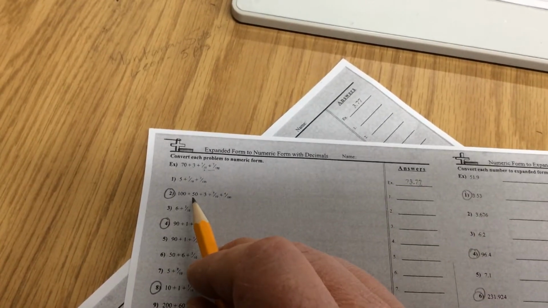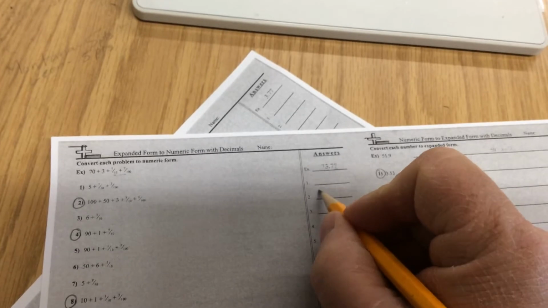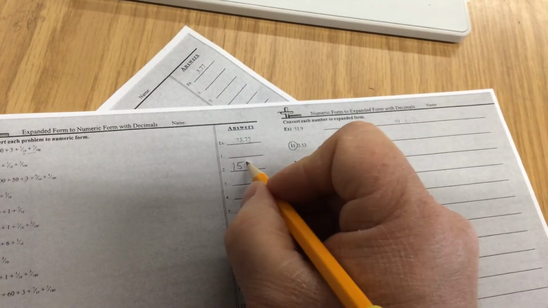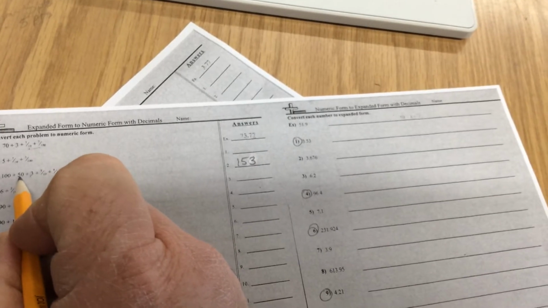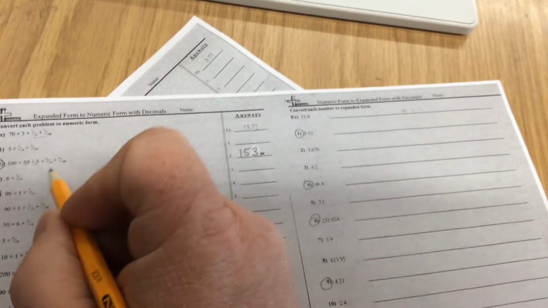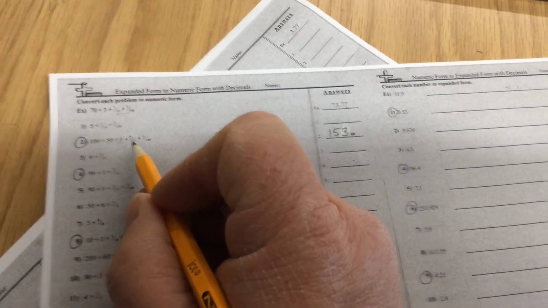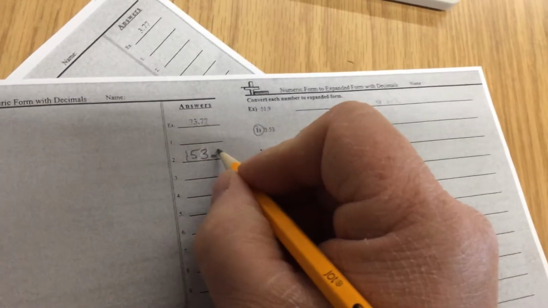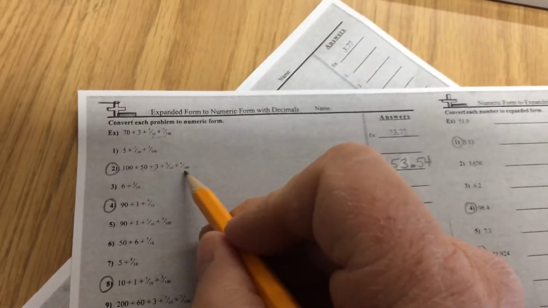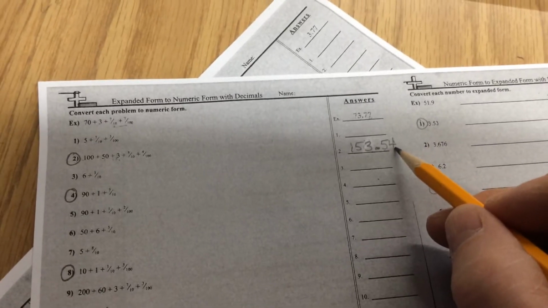All right, so let's look at number 2. We have 100 plus 50 is 150. Oh, actually there's 3 ones. 150 plus 3. 100 plus 50 is 150, plus 3 is 153. Now we can start our decimal. We have 5 tenths, 5 in the tenths place, and 4 hundredths. So we have a 4 in the hundredths place. 4 hundredths, there's our 4 hundredths.